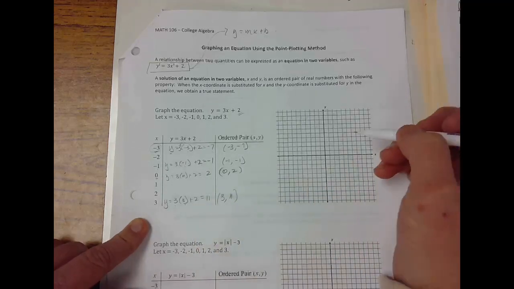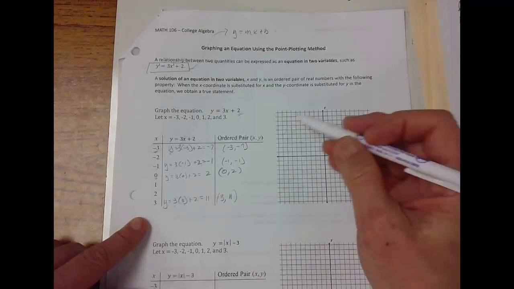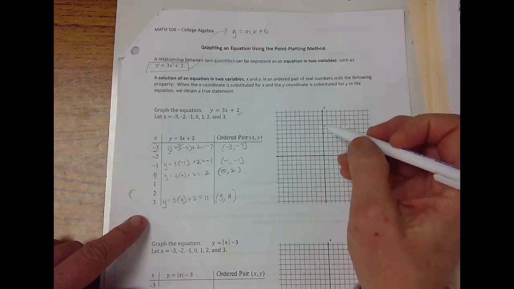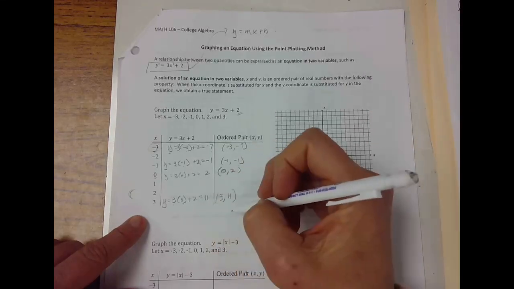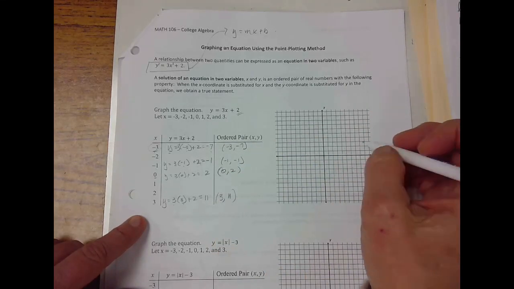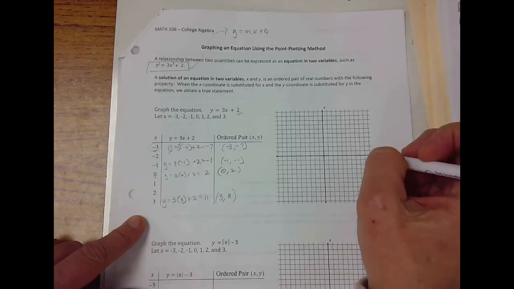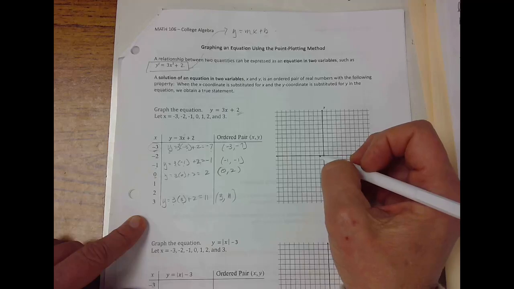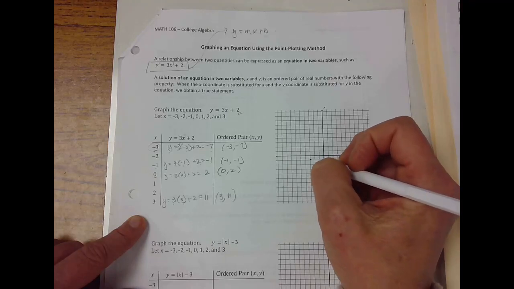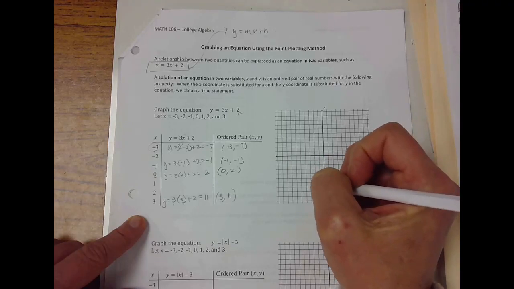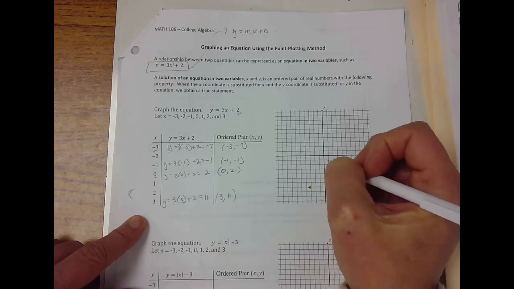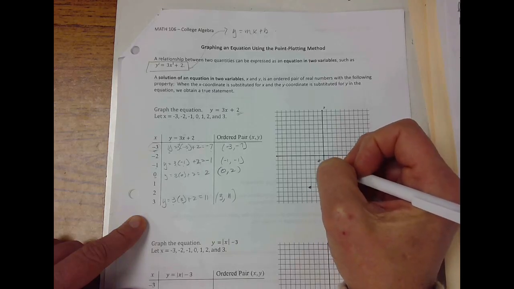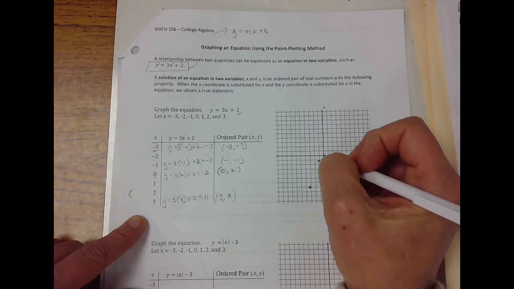Now, when you're asked to plot that, I'll try and be careful. If I have 3, 11 that I've asked you to plot, I try to have it in there, but if not, you just have to extend it out and make it work. So let's go ahead and plot -3, -3, 1, 2, 3, 4, 5, 6, 7. I have the point -1, -1. I have the point 0, 2.